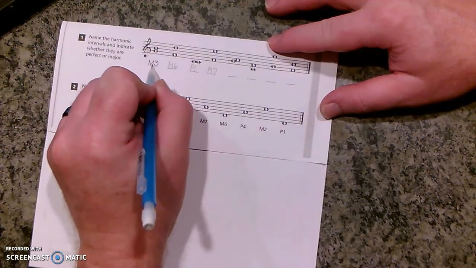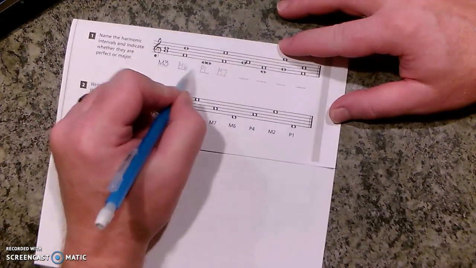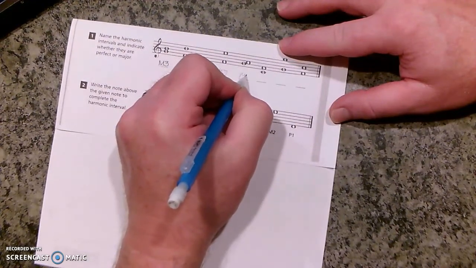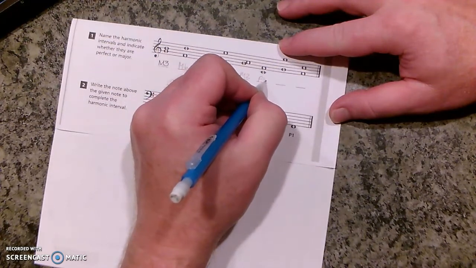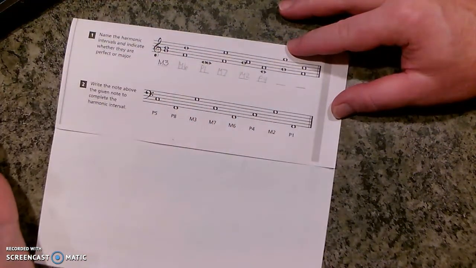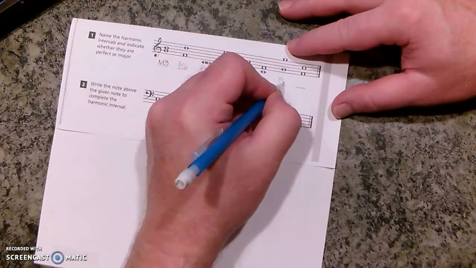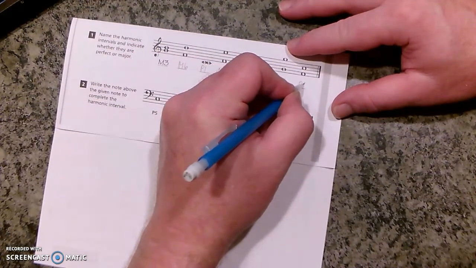Later on, you're going to learn that minor intervals we use a lowercase, so be sure on major to put an uppercase M. Here is a major second. Here is a perfect fourth. Here is a perfect octave. And here is a perfect fifth.